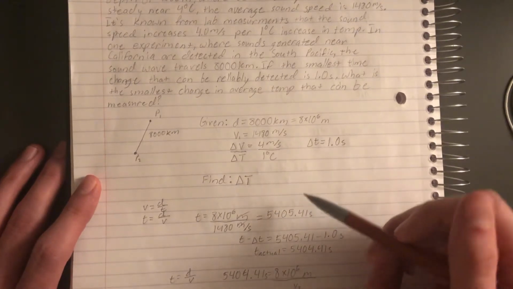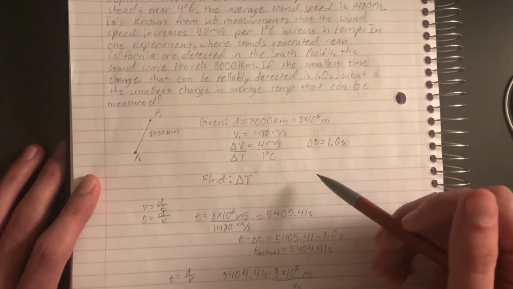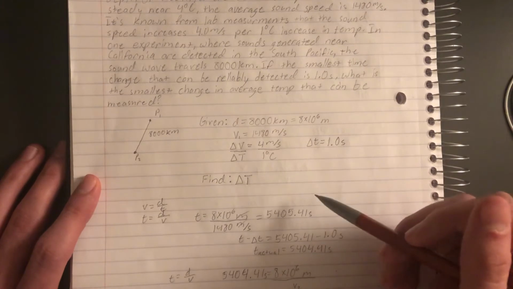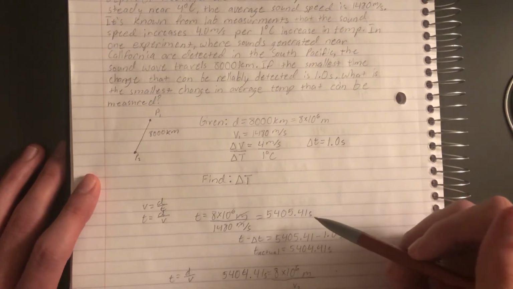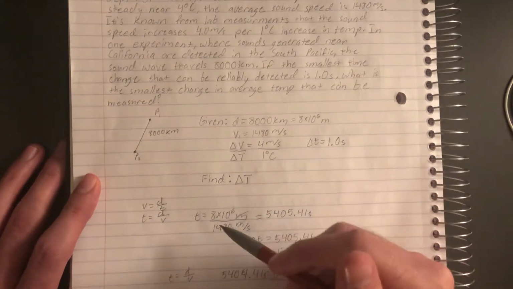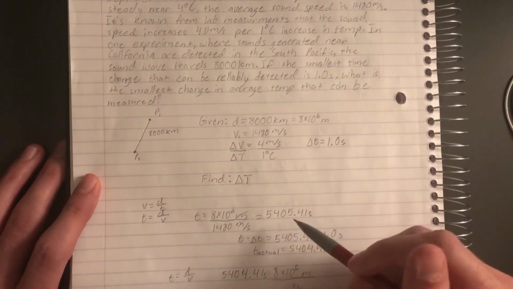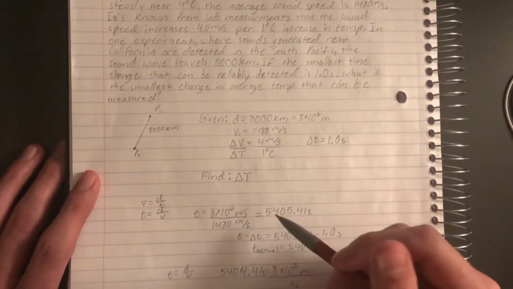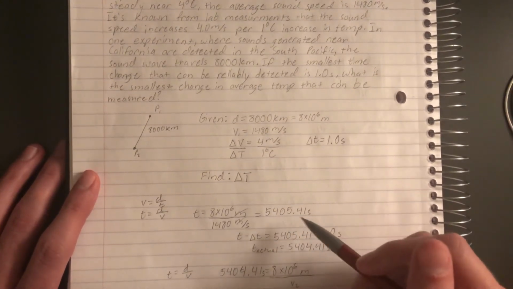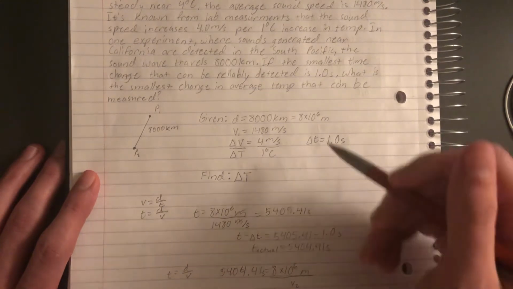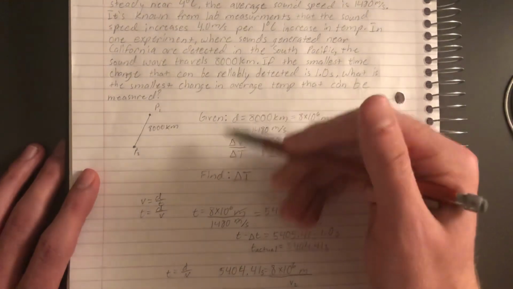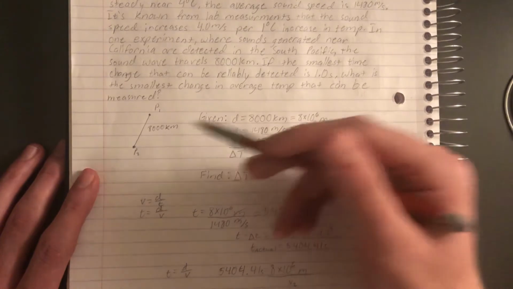And then we're going to solve for how long it takes for the initial sound pulse to travel that 8,000 kilometers. We plug in our values, and we solve that the time is 5,405.41 seconds.